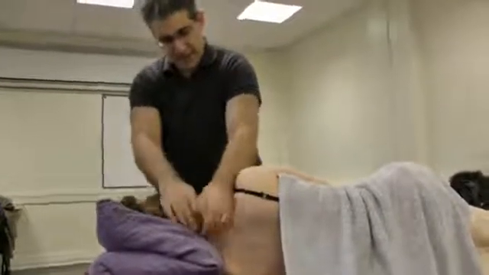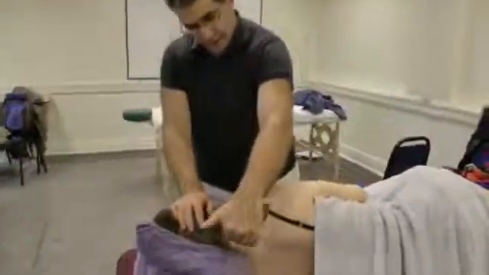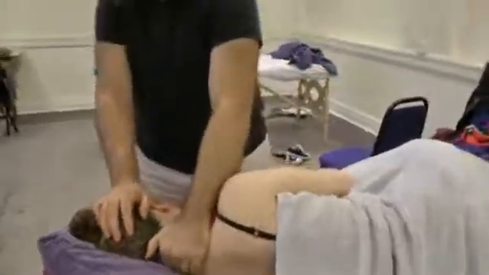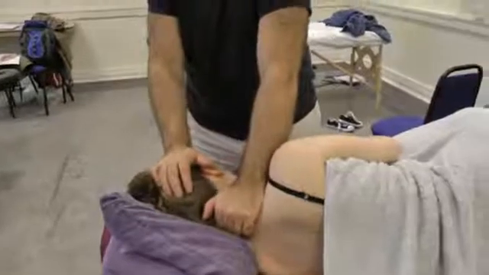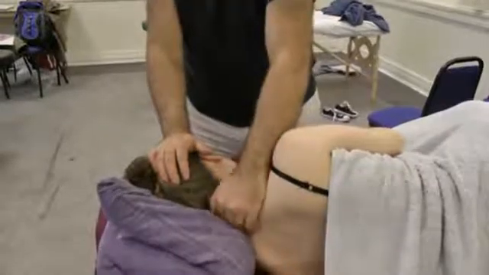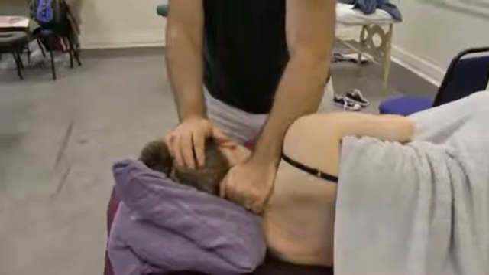Even take the neck on the back, so my finger is on the opposite erector spinae, and the base of the wrist is on that side. Basically, I'm just shearing it a little bit up and down. It's like side bending the neck.